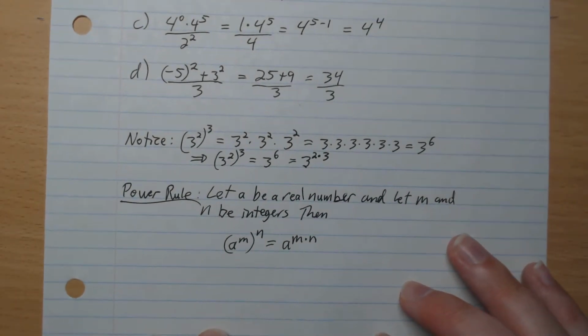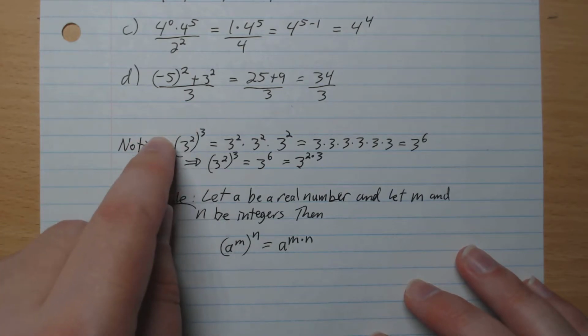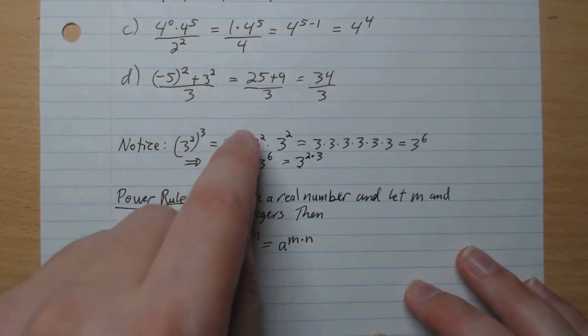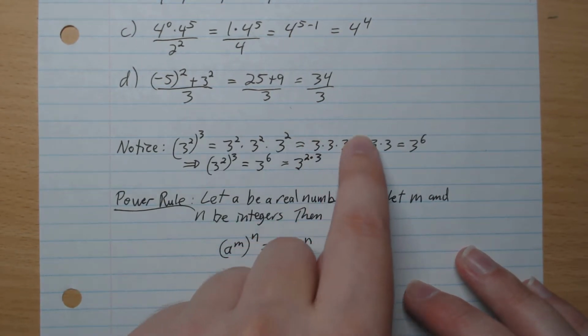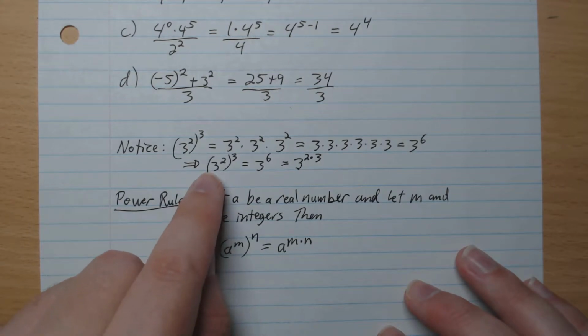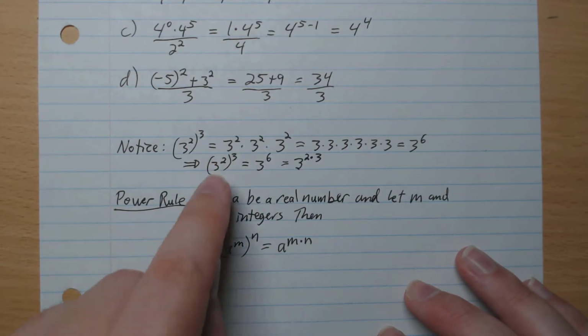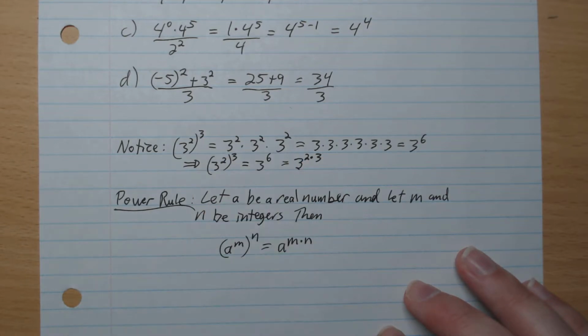Okay, let's go notice some more stuff. 3 squared cubed. What this means is 3 squared is 3 times, like that, because it's cubed. And then each of these 3 squares is 3, 3. And so there are 6 3's like that, so that's 3 to the 6. So we notice 3 squared to the 3 is 3 to the 6. And this is 2 times 3, which gives 6, like that.